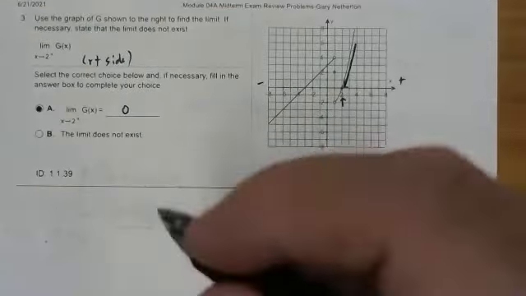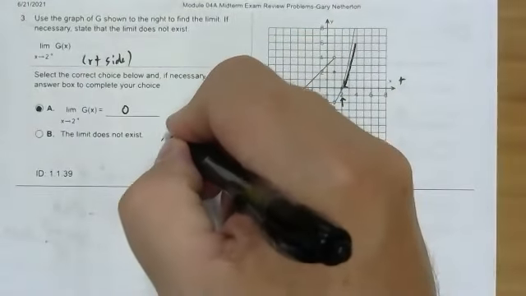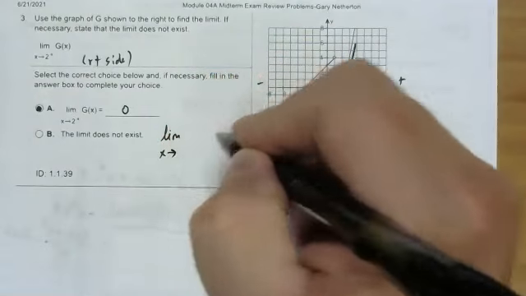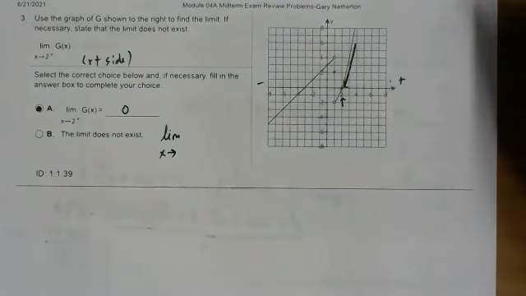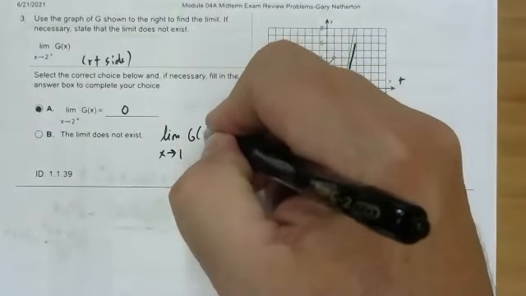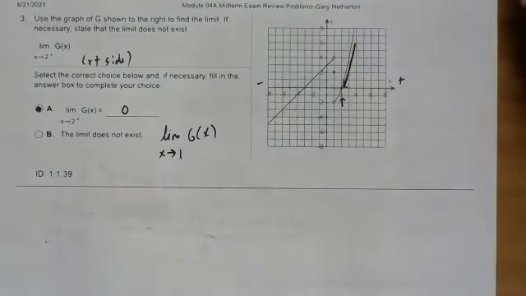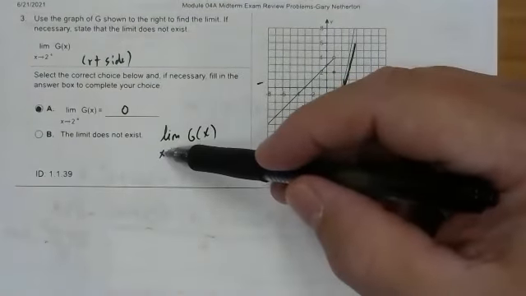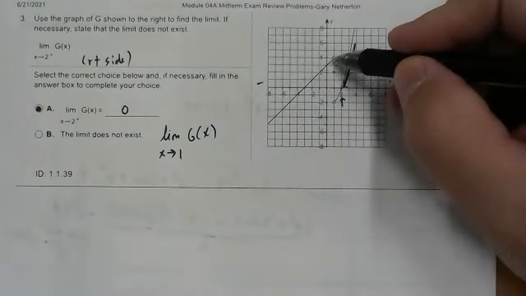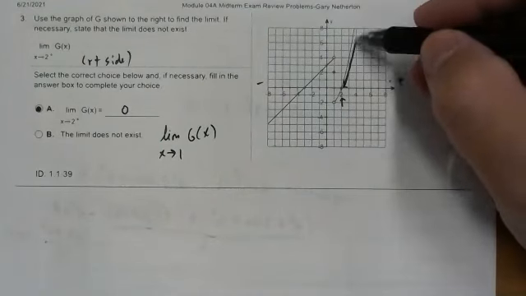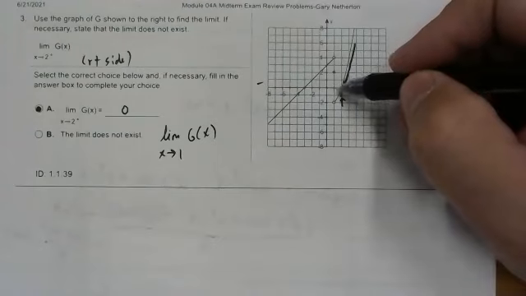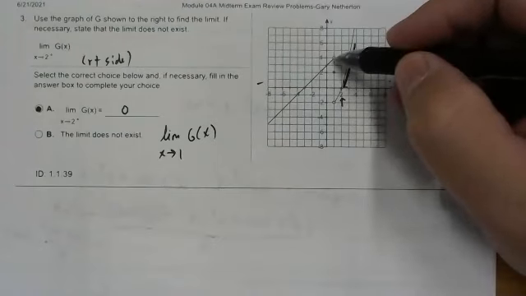Just for fun, just to make sure you understand, what if they had said, what's the limit? Here's sort of an interesting problem. What if they said, what's the limit as x approaches 1? Well, here as x approaches 1, you have to go from both sides. So from the left side, it would be 4. From the right side, it would be -2, right? Because x equals 1 is right here.